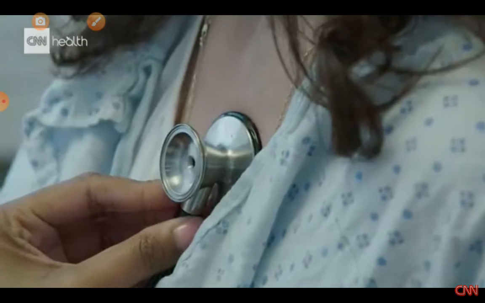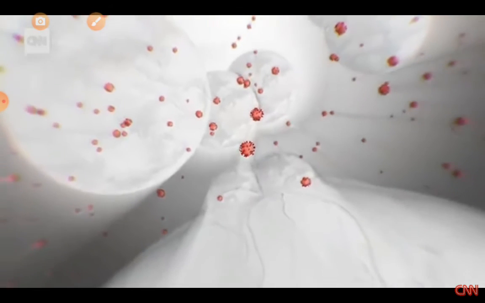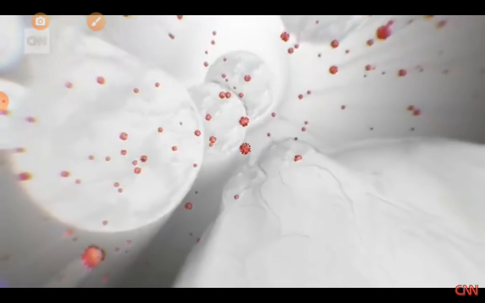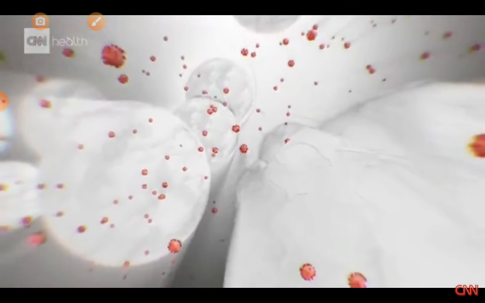Contact your doctor right away if you experience any COVID-19 symptoms and you've possibly been exposed to the virus. Limiting transmission between individuals is vital to help contain the outbreak. So here's what you can do to protect yourself.